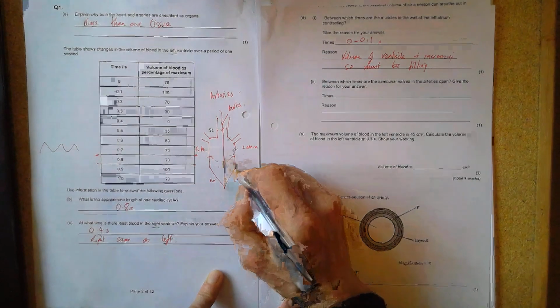Between what times are the semilunar valves in the arteries open? So here we are looking for our semilunar valves. Our semilunar valves are here. We are looking for when blood is coming out, because that will force them open.